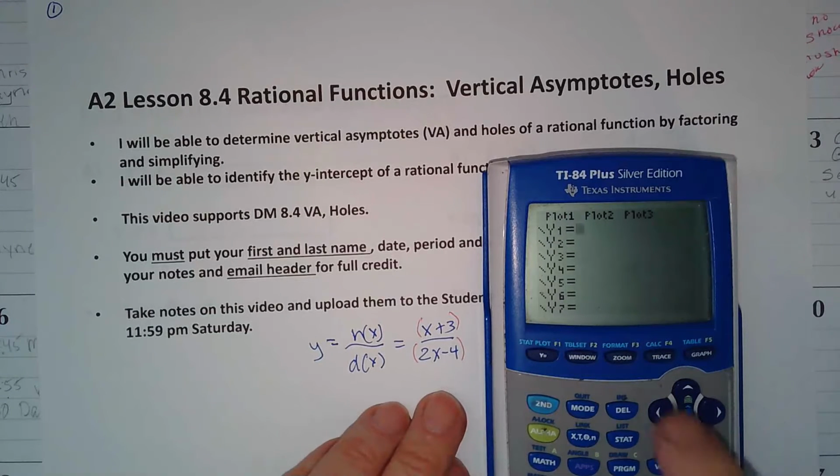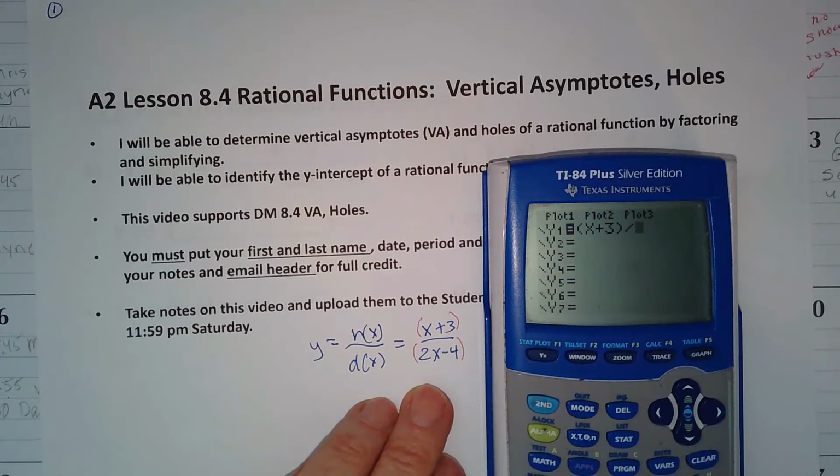And we're going to type in the numerator, parentheses x plus 3 and close the parentheses, and then we're going to divide that, so that makes our denominator parentheses 2x minus 4. And then you've got to be sure to close the parentheses. Again, I always screw that up. And you just hit graph.